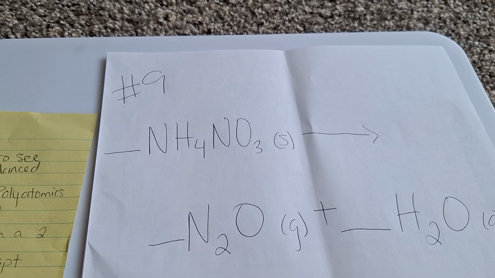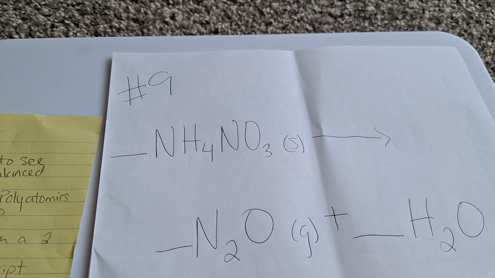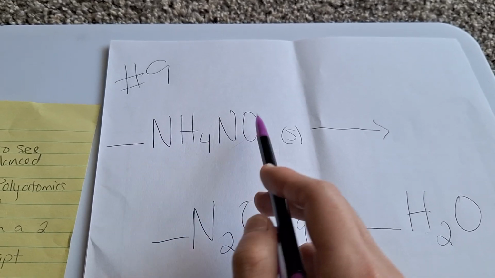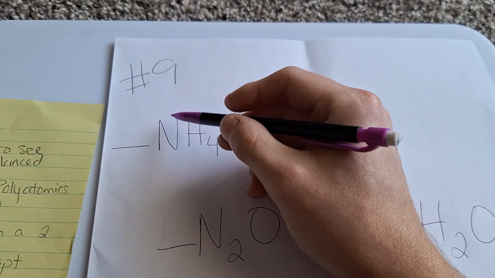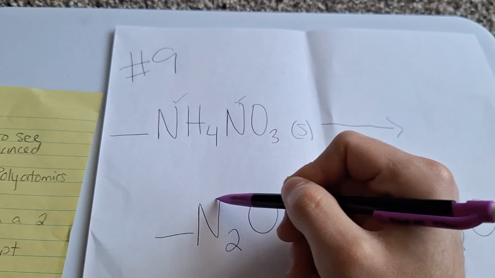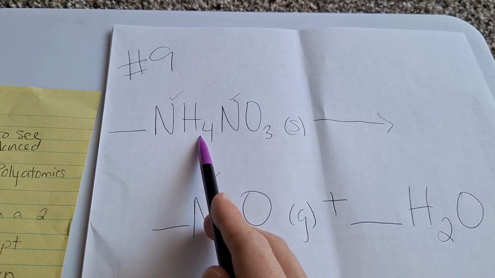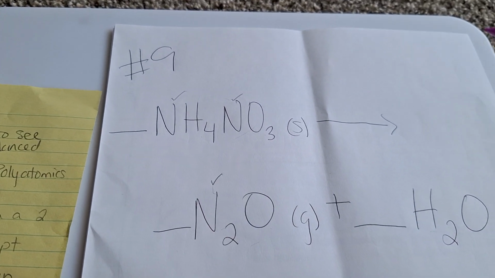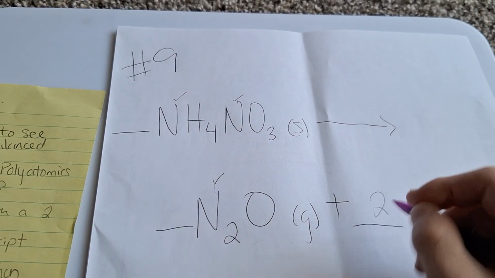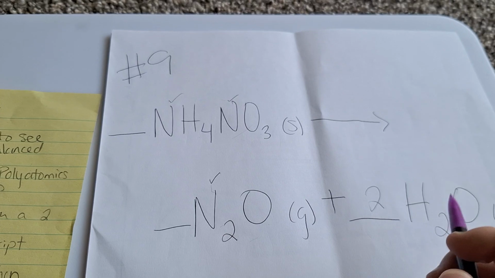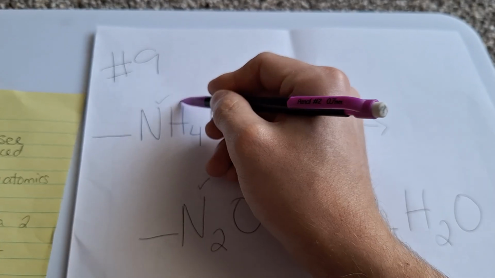There's a simple fix here. The nitrogens are balanced, so if we look at the hydrogens, we have 4 here, but 2 here. Let's try putting a 2 here. 2 times 2, 4, got 4. That balances out.